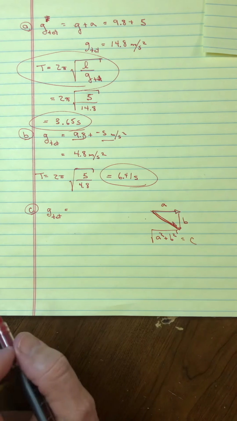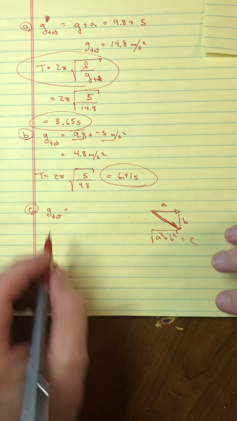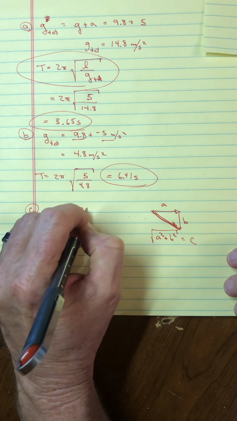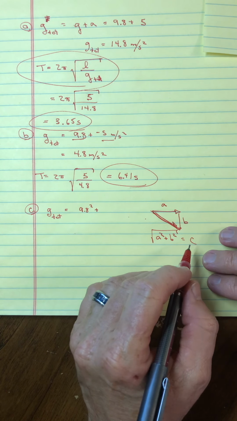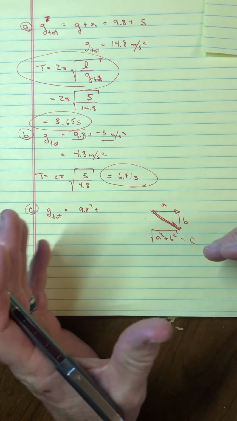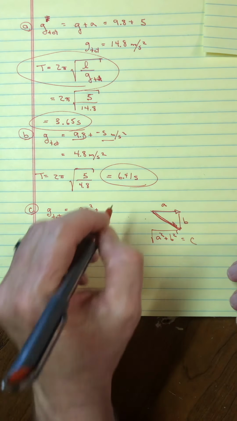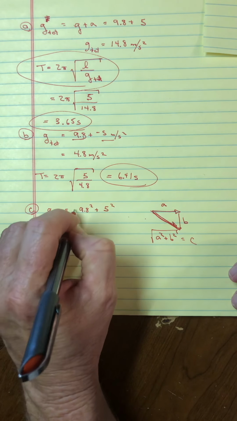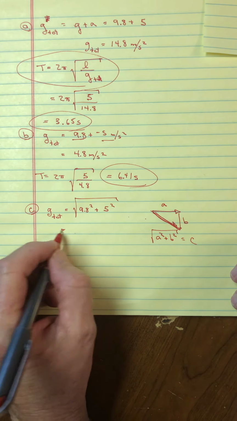But that's the Pythagorean theorem to explain the total. So in this case, I will take the 9.8 and square it, because that would be the downward acceleration. And in this one, since we're moving sideways, it says you're in this truck moving with an acceleration of 5. It would be 5 squared, and then take the square root. So I'm really combining the two, but at right angles.